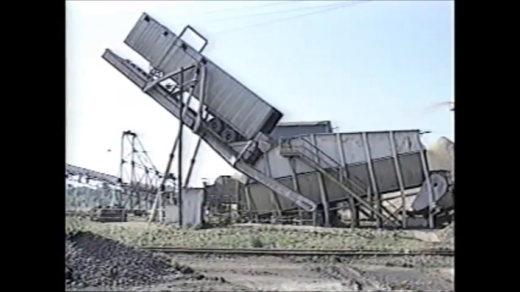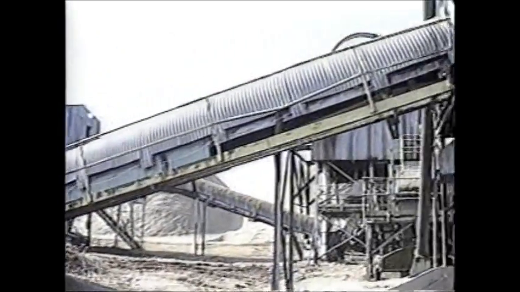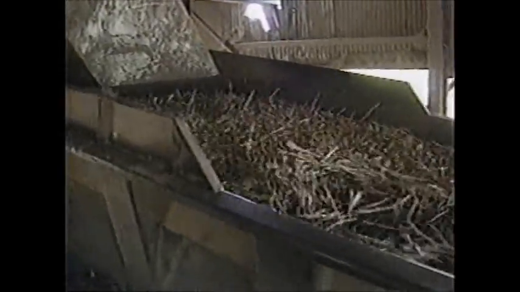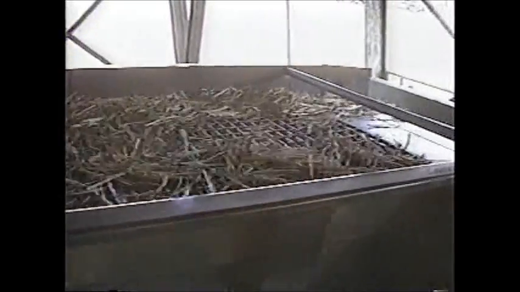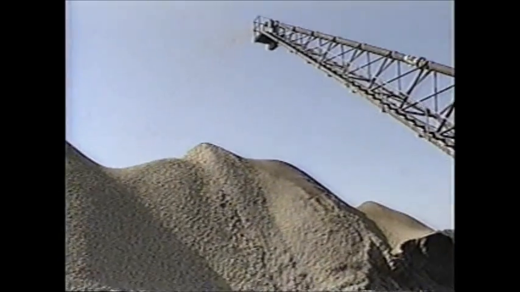Trucks are dumped and the chips conveyed to a screening system. A vibrating screen allows usable chips to fall through to be blown onto storage piles. Oversized chips vibrate off the screen and are re-chipped to an acceptable size before being blown onto the storage piles.